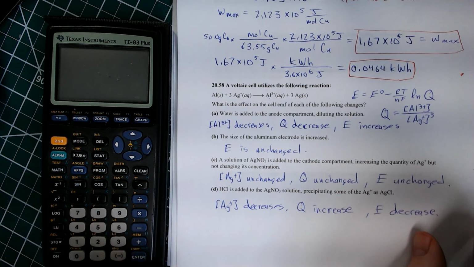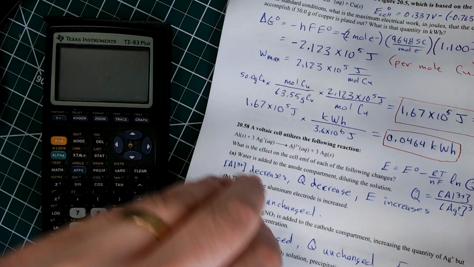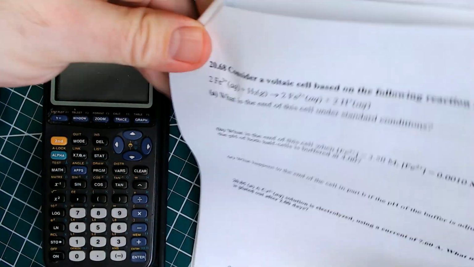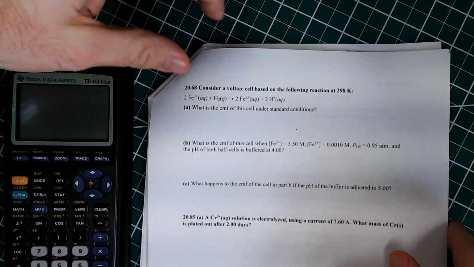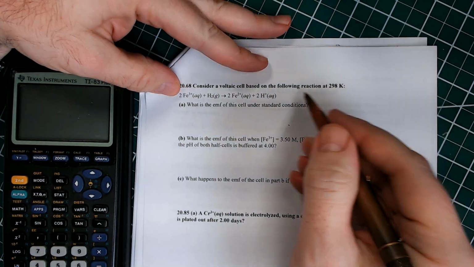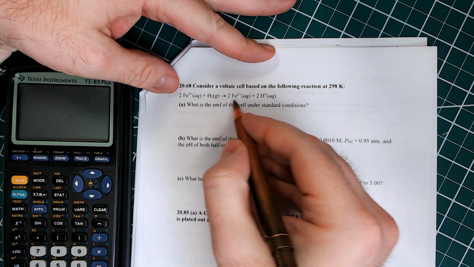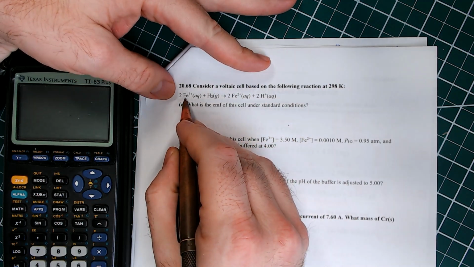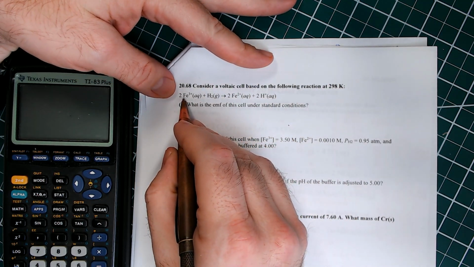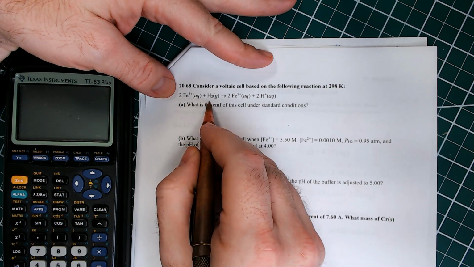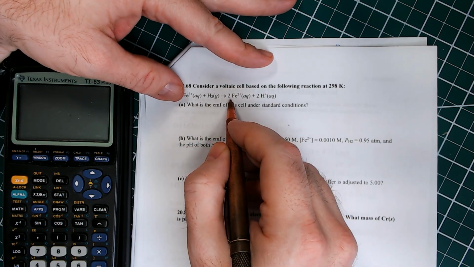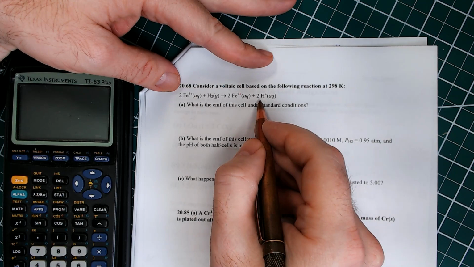All right. So we want now to look at number 59, and I like number 59 because it does something kind of cool here. So consider the voltaic cell based on this: 2Fe3+ plus H2 gives us 2Fe2+ plus 2H+.